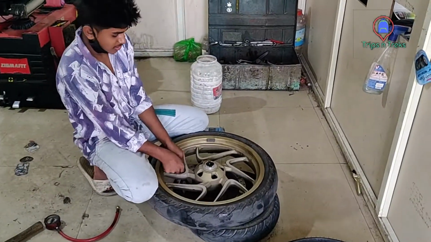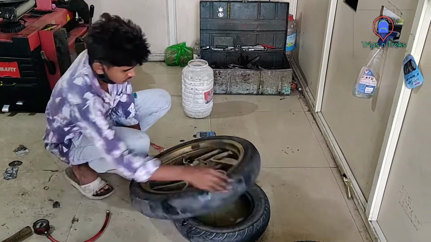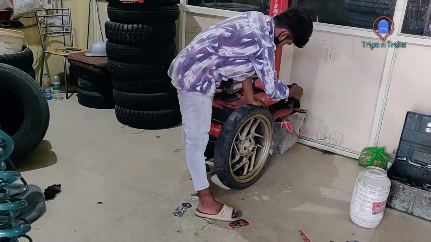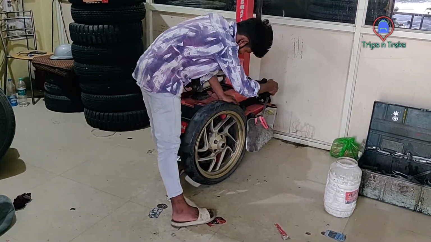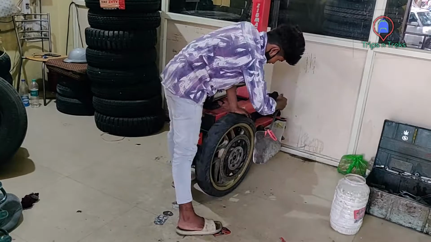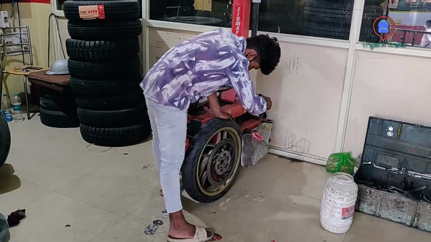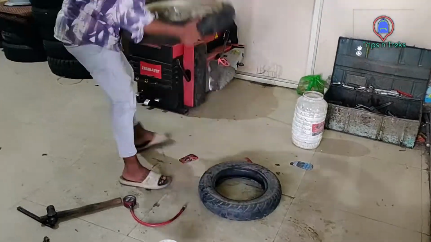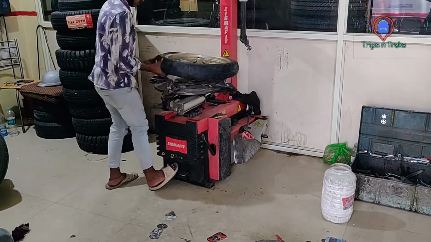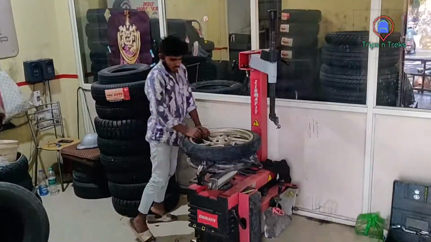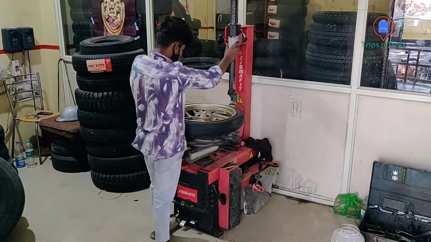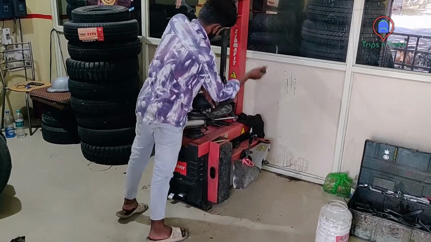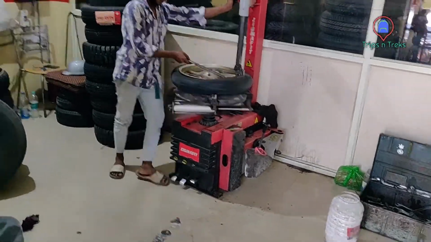This is also a tubeless tire, where he is deflating and removing the tire from the wheel, then fixing a new tire, and checking all the things like the leakage and the air pressure at the valve, and ensuring there is no leak. That's the process, and he was very quick. It took almost 15 to 20 minutes to change both the tires.